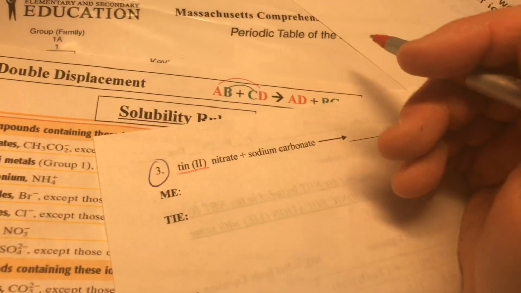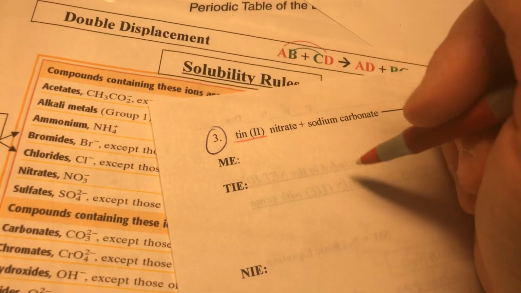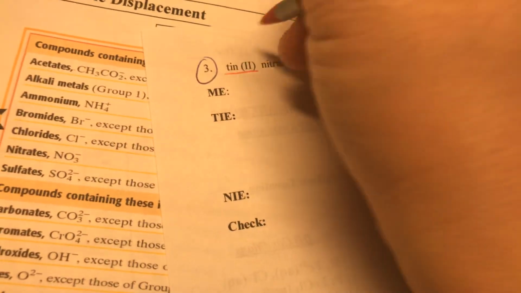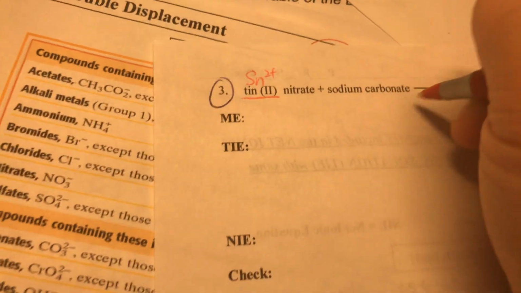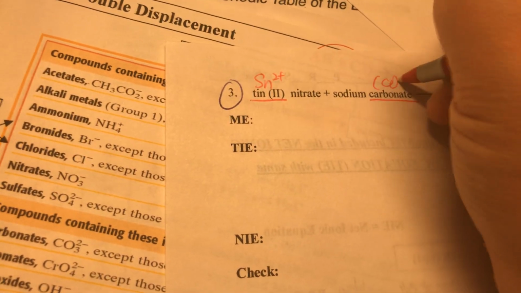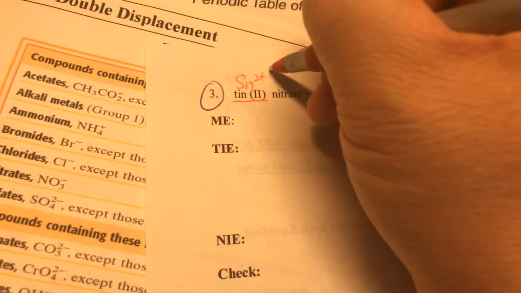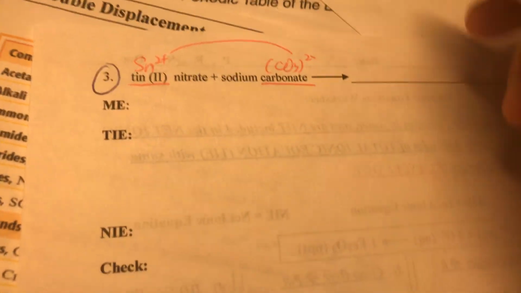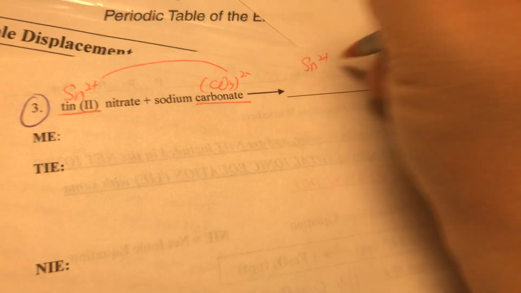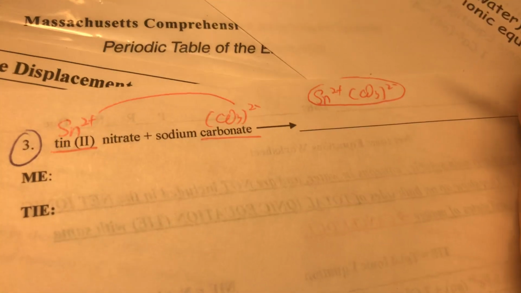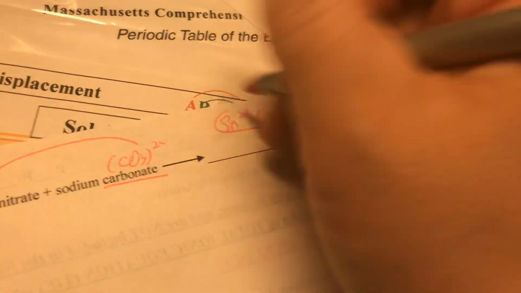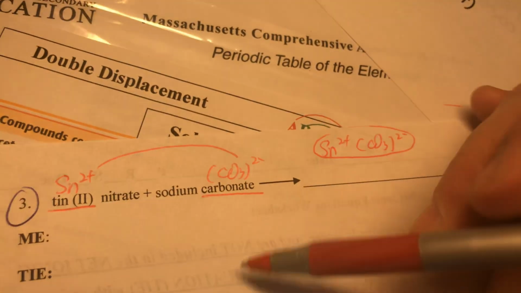The 2 reactants that I gave you are AQ, so you don't have to worry about checking. Tin 2 is Sn 2 plus, and carbonate is parentheses CO3 2 minus. I draw a rainbow and bring them to here: Sn 2 plus, parentheses CO3 2 minus. And then we can just write tin 2 carbonate.